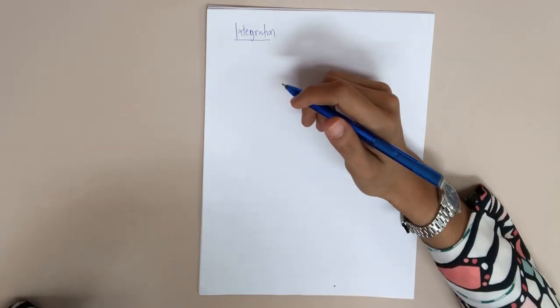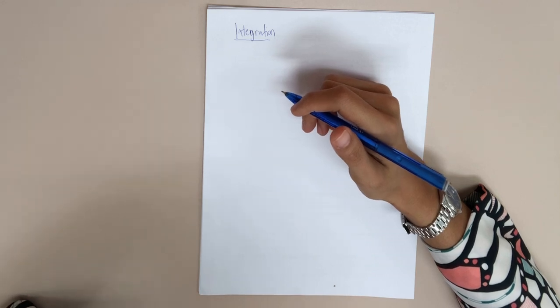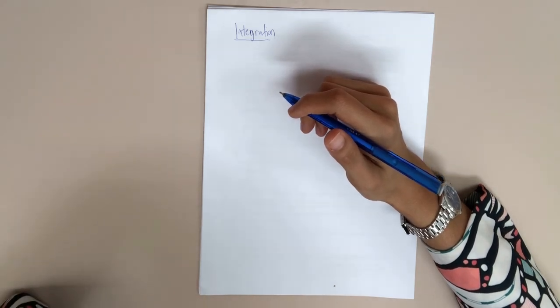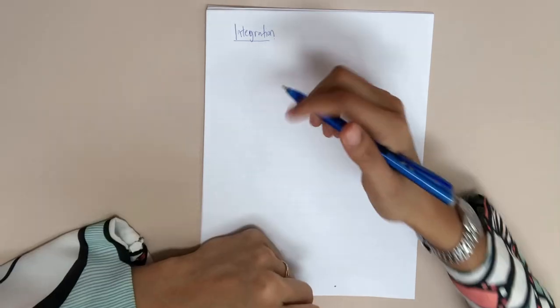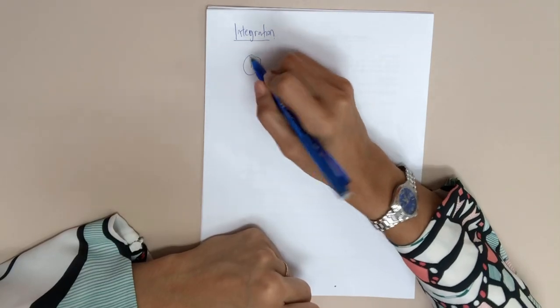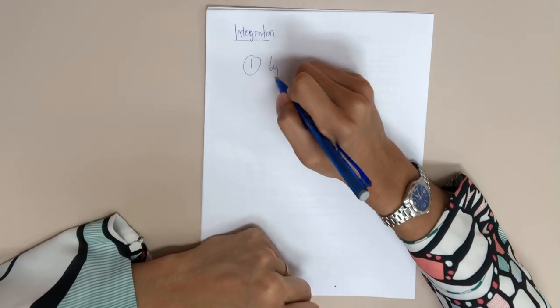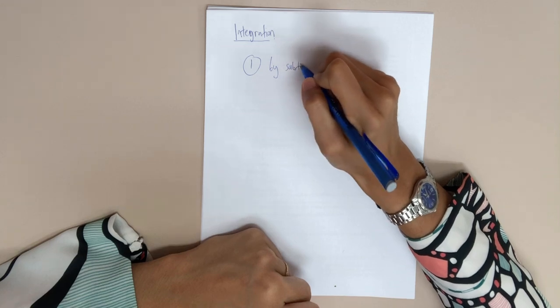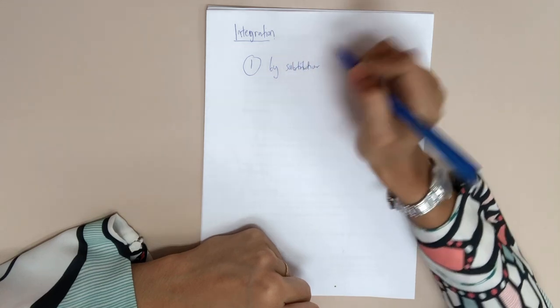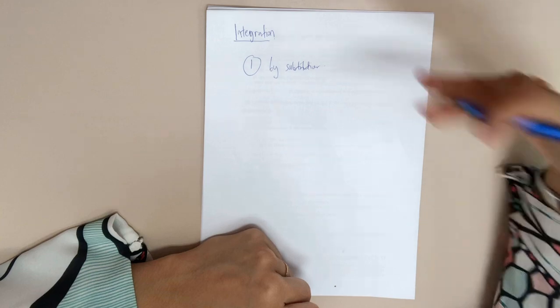In this chapter on analytical integration, you will learn a few methods. I will just list them down first. The first method is integration by substitution.